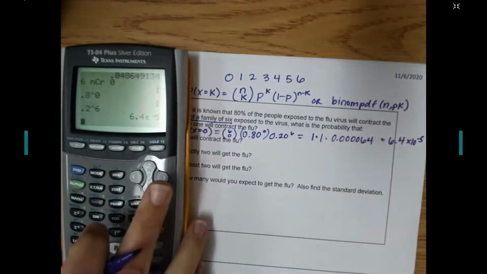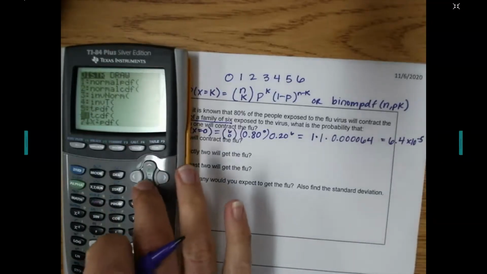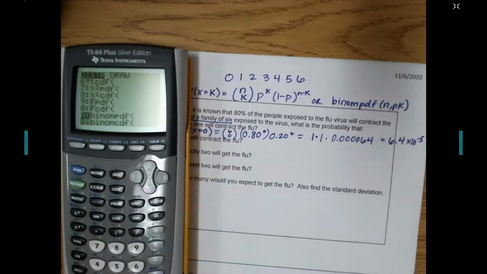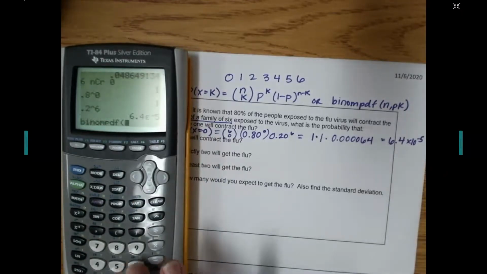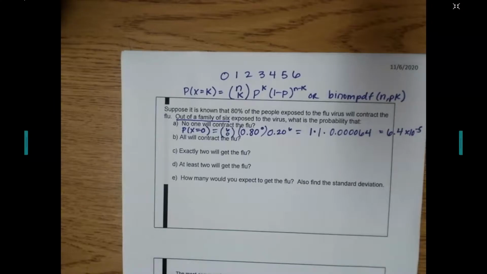Okay? Now, if we were doing it on our calculator, second bars, binomial PDF, right? I'm doing PDF because it's a particular probability, exactly 0. So n is 6, p is 0.8, and I'm looking for exactly 0, and it gives me the same thing. Okay? What's the probability that all will contract the flu?